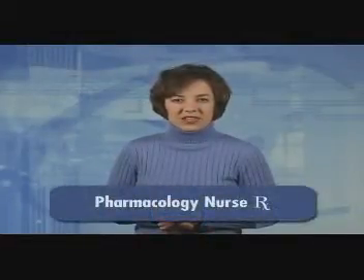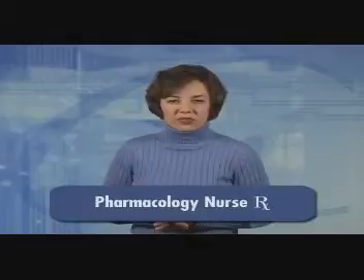Nitroglycerin is a vasodilator that acts on coronary and peripheral vessels. Sublingual tablets and spray are available for PRN use. Nitroglycerin can be taken shortly before strenuous activities to control symptoms. Patches, ointments, and sustained-release tablets are used to prevent angina episodes.